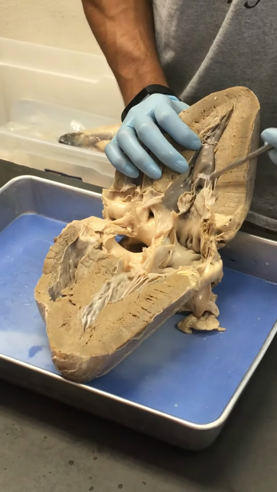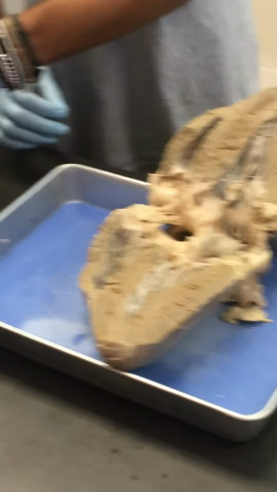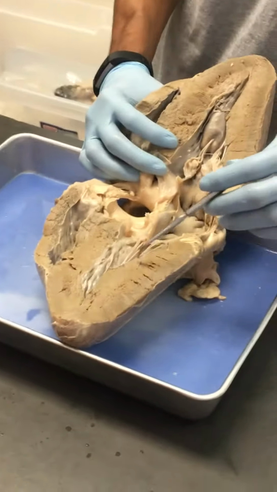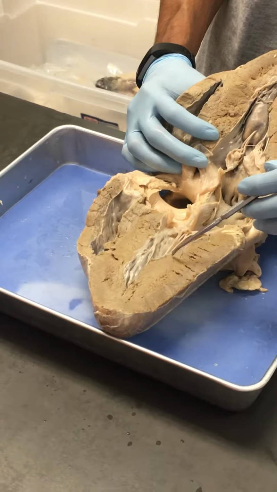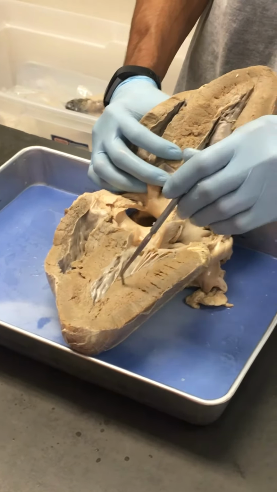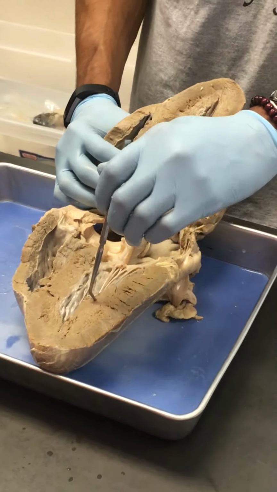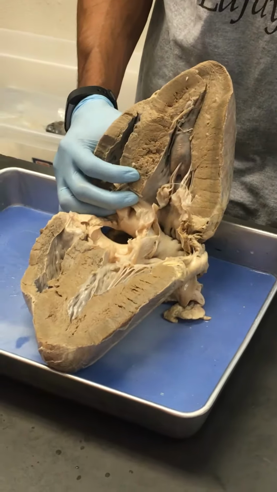They're anchored by the chordae tendineae. At the base of the chordae tendineae, like right here, that's the papillary muscle. So if you have a pin right there in the myocardium, but it's at the base of the chordae tendineae, then it'd be papillary muscle. And I'll try and put it close to the actual chordae tendineae.